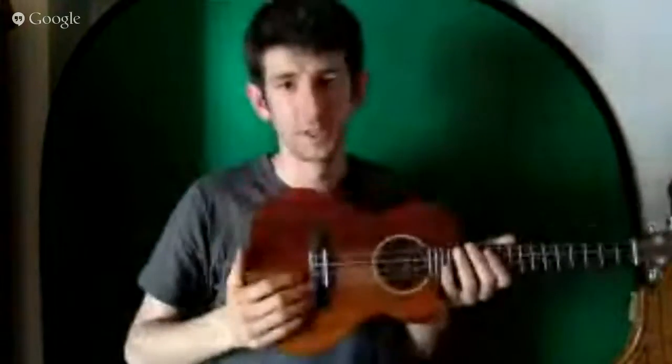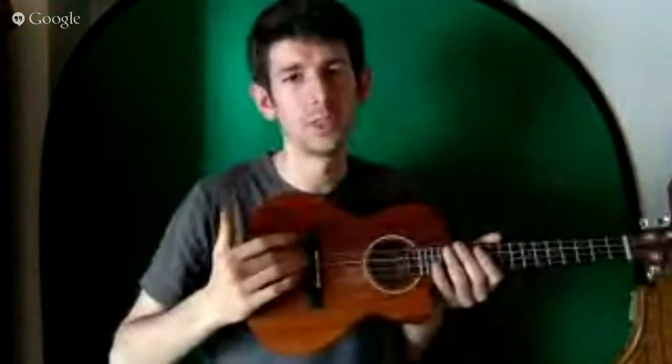Finally, okay, onto the body. Now at the body, we have the sound hole, which is where the vibrations come out of the body. It vibrates inside, and then the vibrations are sent through the sound hole. Then you have the actual wood of the body. And finally, you have your bridge. And your bridge is where you hold the strings at the other end.